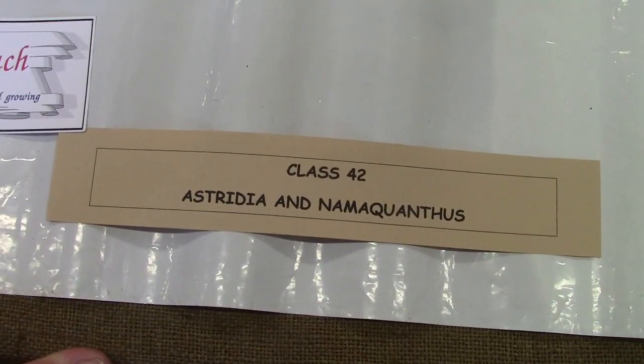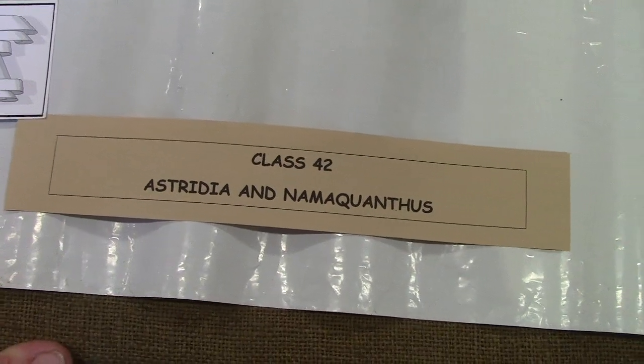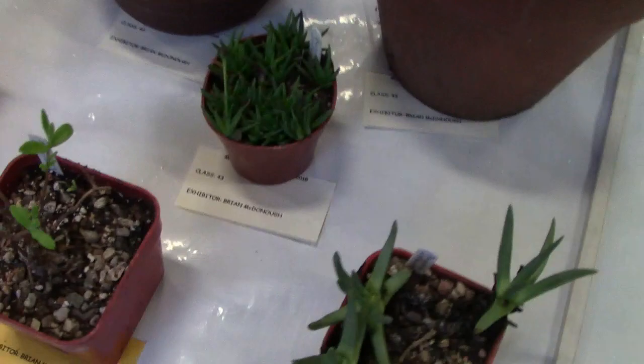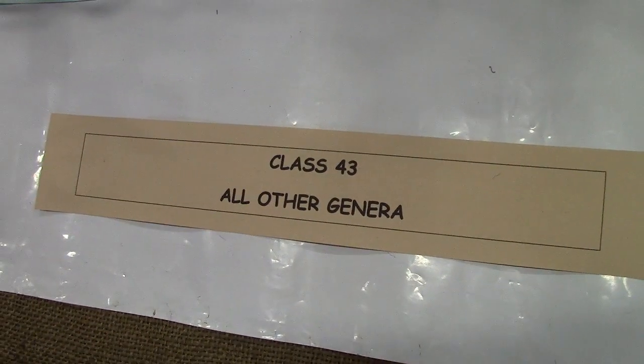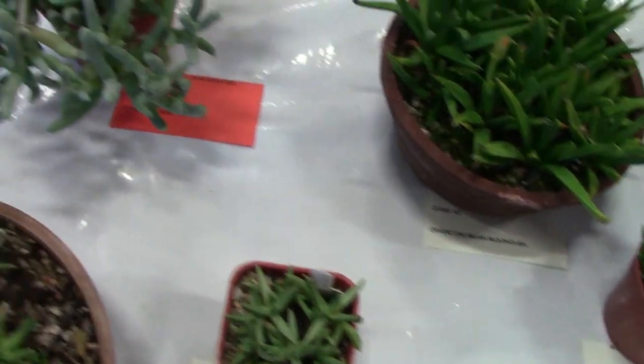And there's the name, Astridia namaquensis, class 42. Class 43 is coming up, which is all other genus. So presumably this is for a class for all the other plants that are not mentioned elsewhere.